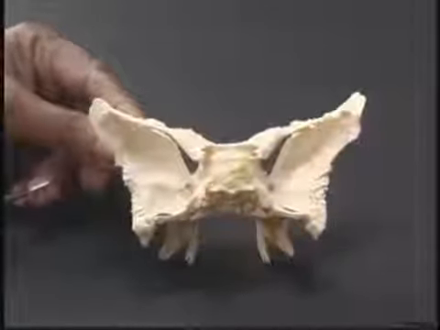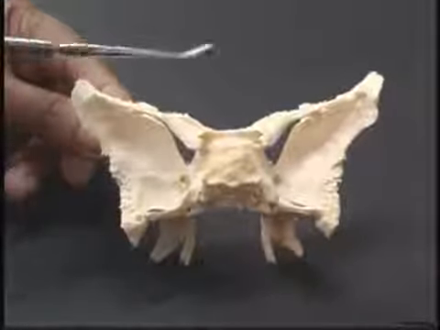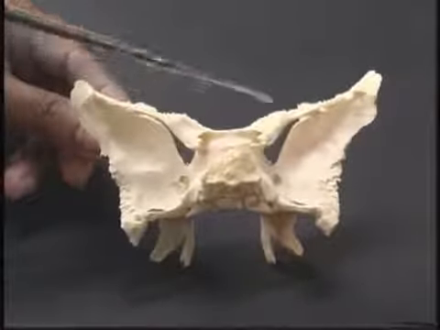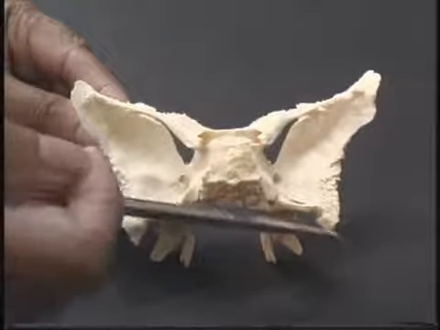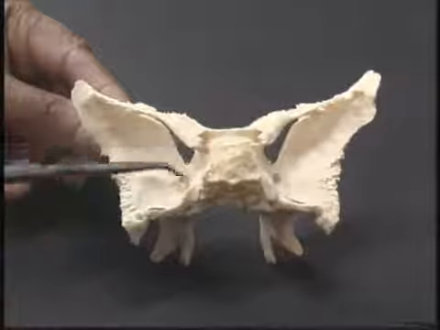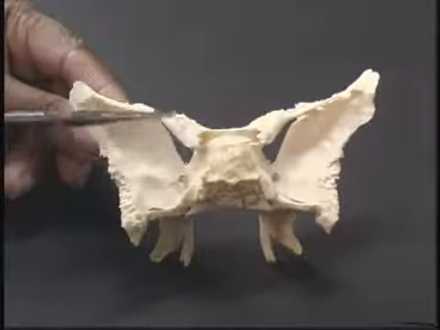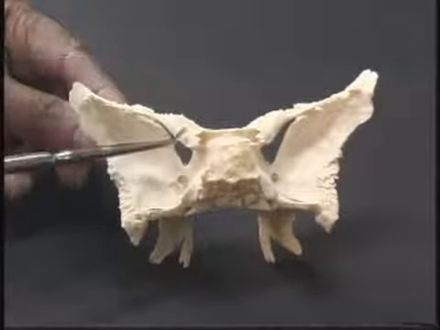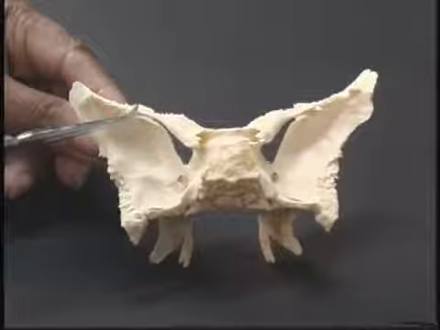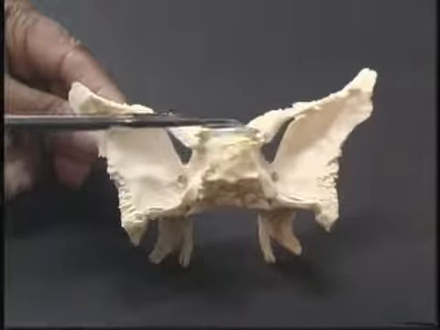Now I'm going to show you the different parts of a sphenoid bone. This is the anterior end of the sphenoid. This is the posterior end of the sphenoid bone. Now we are looking at these little projections on each side. These are the lesser wings of the sphenoid. In the middle, we see the body of the sphenoid.